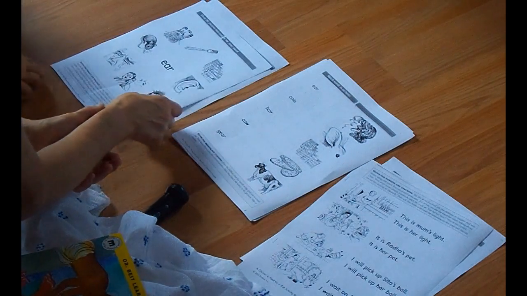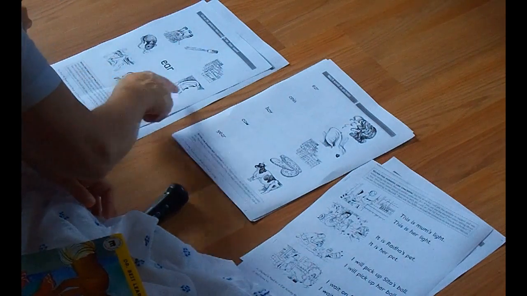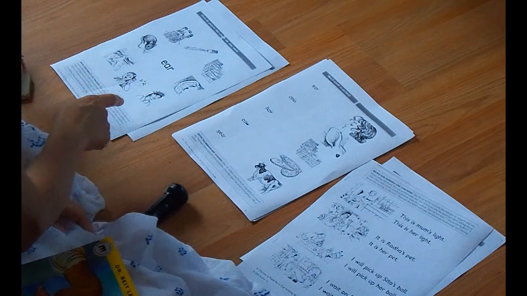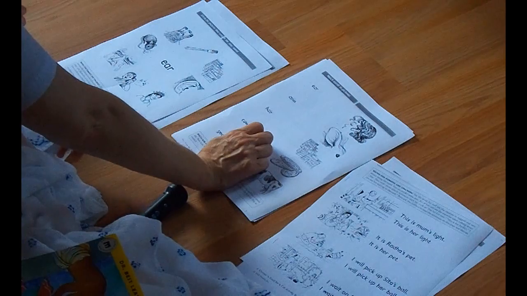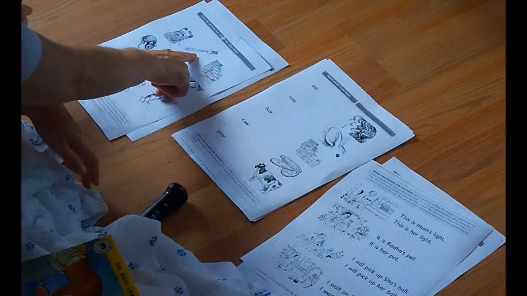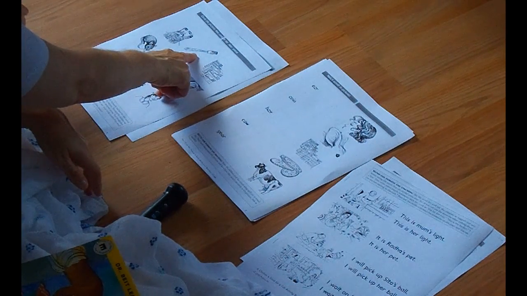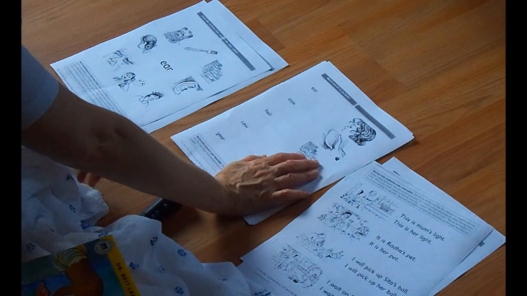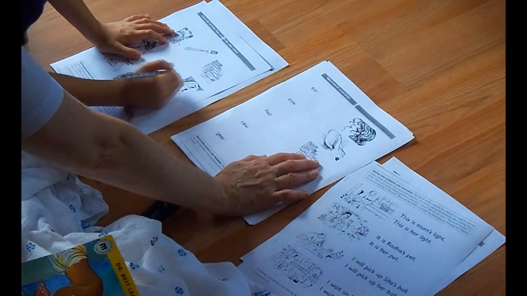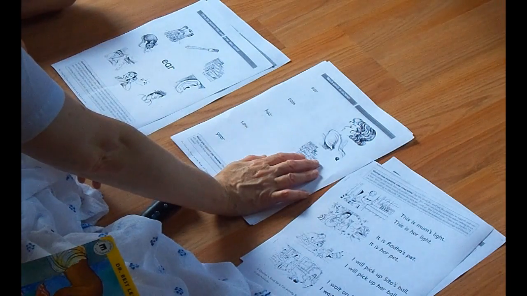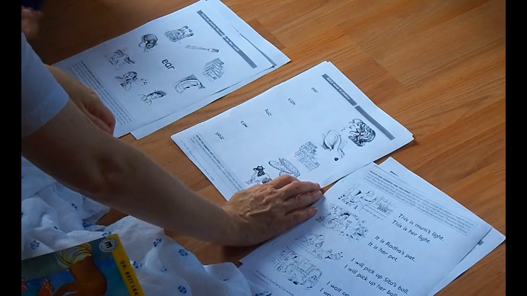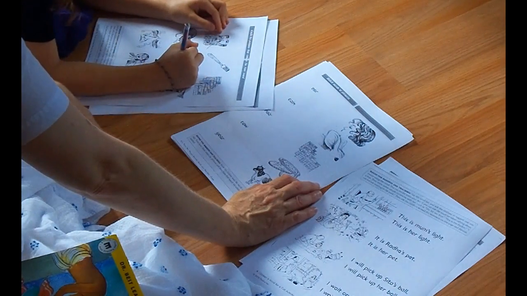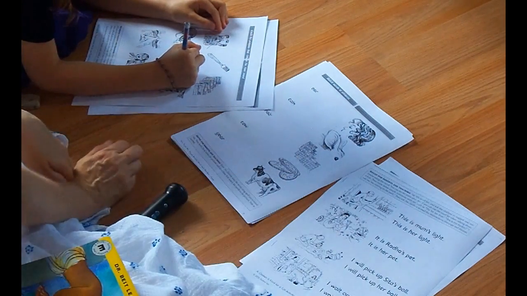So I want you to think about what these pictures are, and I want you to circle the pictures that say ear in them. So what's this a picture of? Fork. Does that have ear in it? Okay, see what you can find. You circle the ones that you think have ear in them. Why can't I draw a line? You could draw a line too if you wanted. You can draw a line or draw a circle, whatever you like.